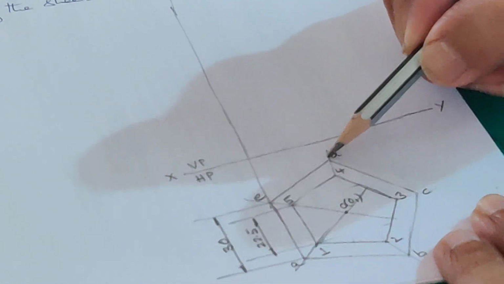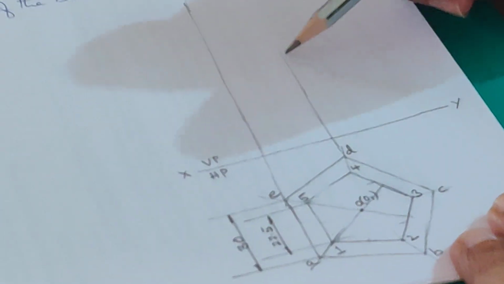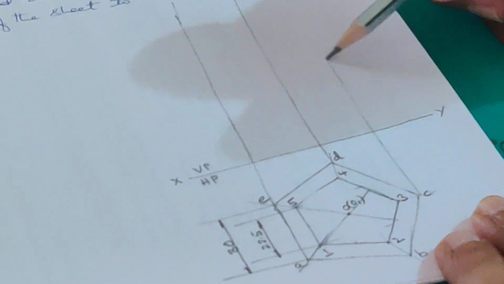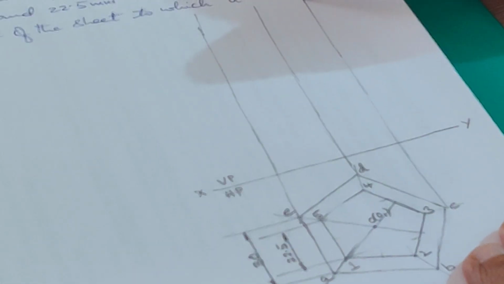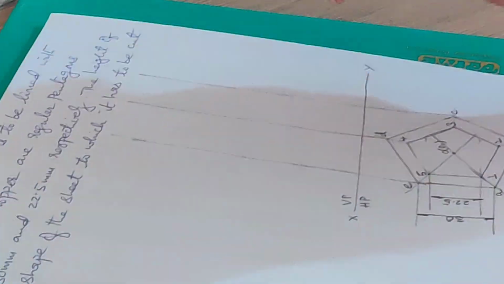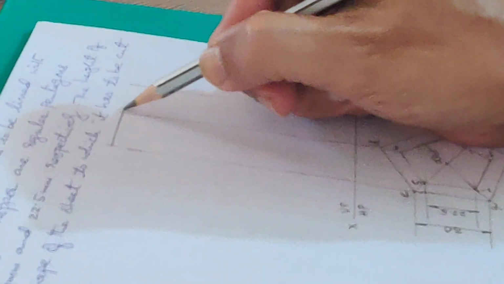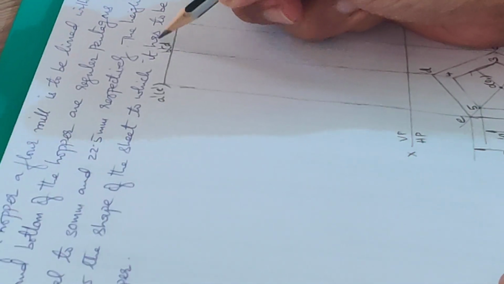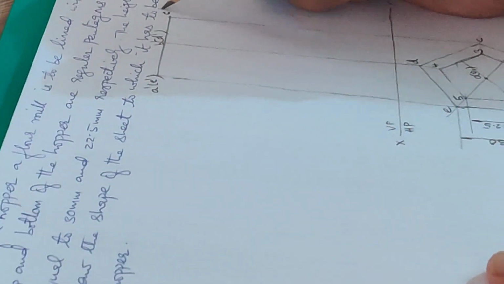This is the projector for B and D. And this is for C. Take it to the topmost position and draw the base there. So this is A dash, E dash, this is B dash, D dash and then C dash.